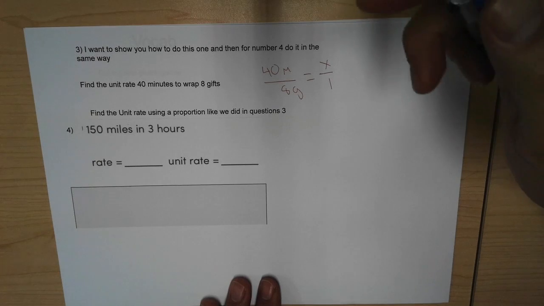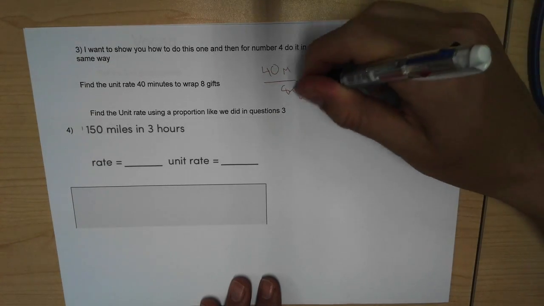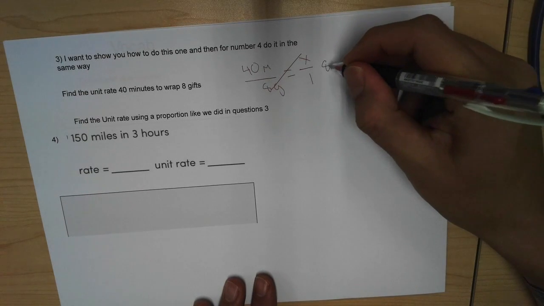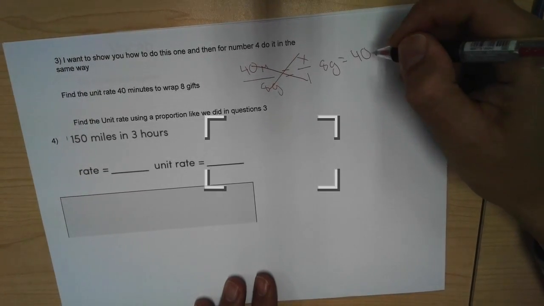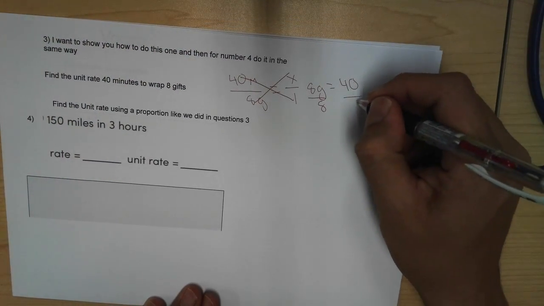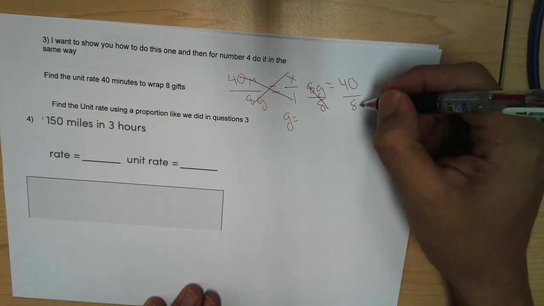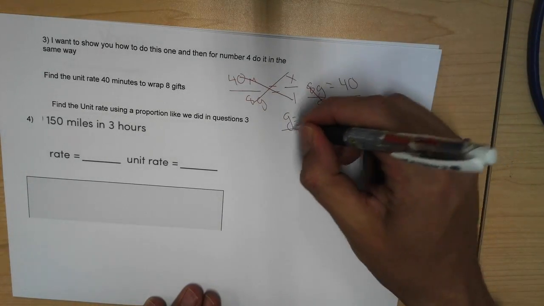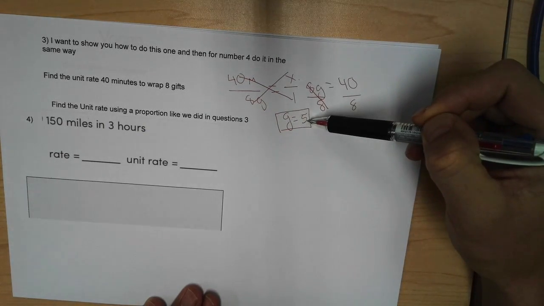Now, since we have an equation here, we can go ahead and use cross products. We have 8g is equal to 40. Next, I'll divide both sides by 8 to get g. 40 divided by 8 is 5. So what goes in the blank here is g equals 5.